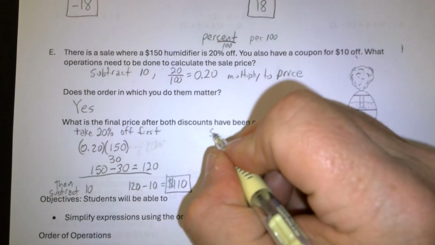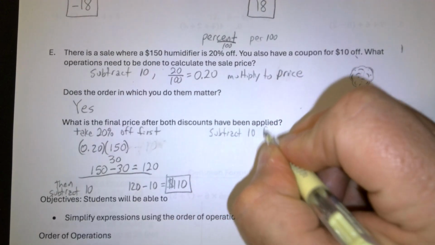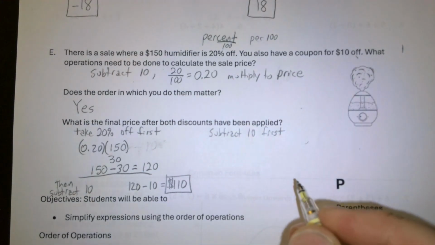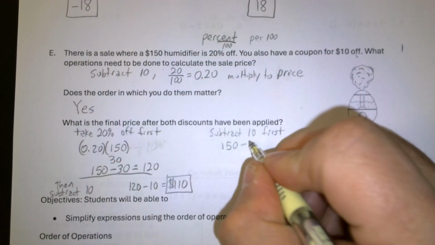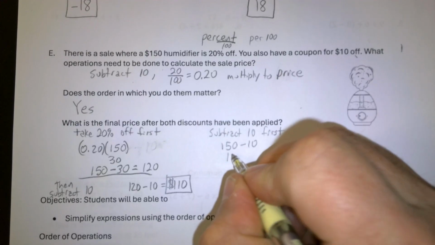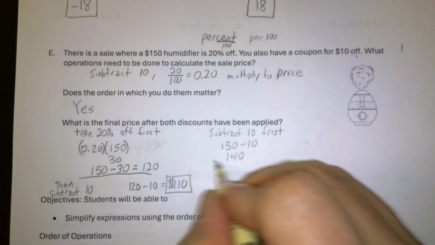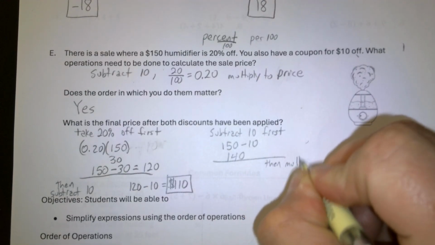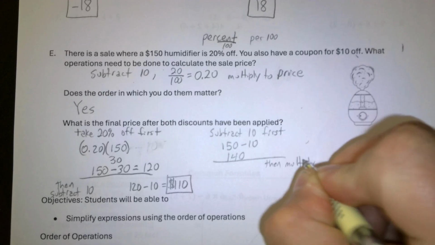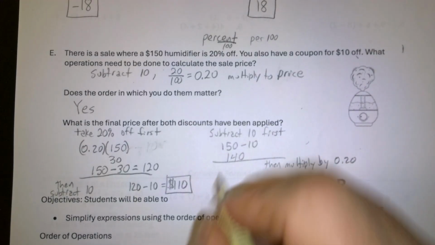But what if we subtract 10 first? How does that change the problem? So we'll start with our $150, the original cost. We'll subtract $10 from it, and that puts us at $140. Right? Then we're going to multiply by 0.20.